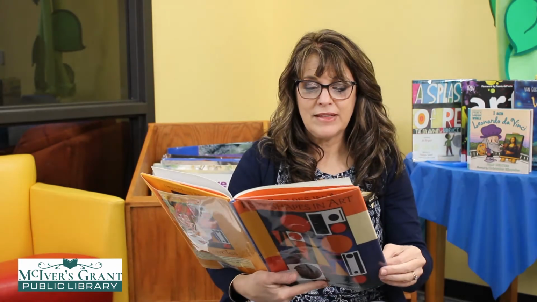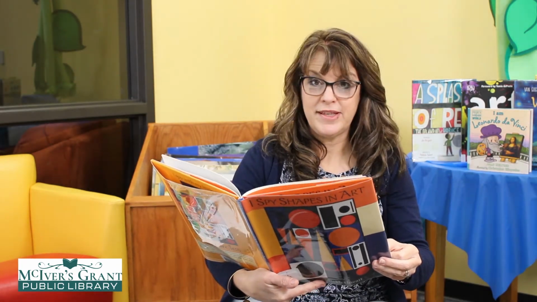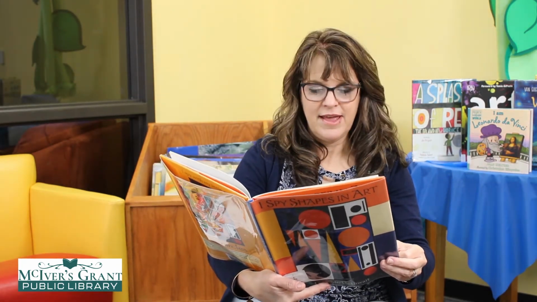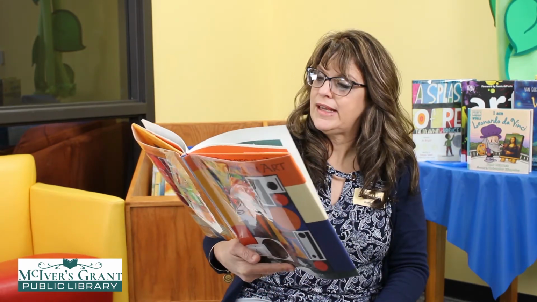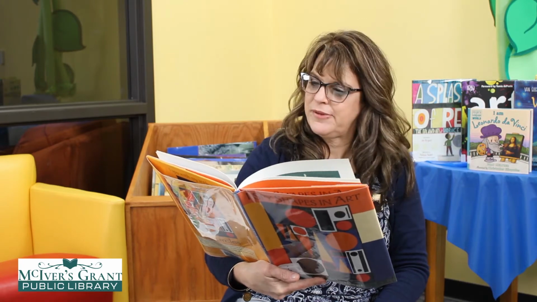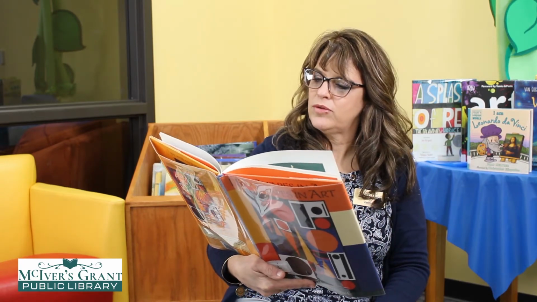I spy with my little eye an oval. Oh, and this is a picture we've already looked at. This painting is called Around the Fish by Paul Klee. I keep calling them books, but they're paintings, aren't they? Let's see if we can find an oval.